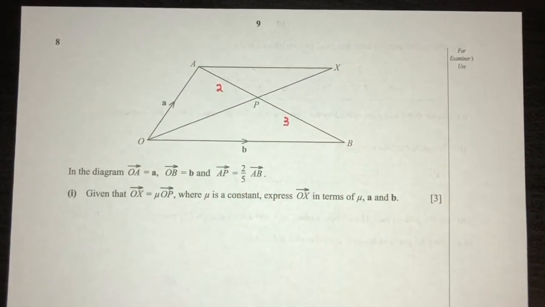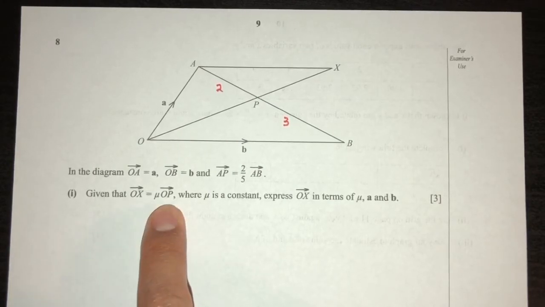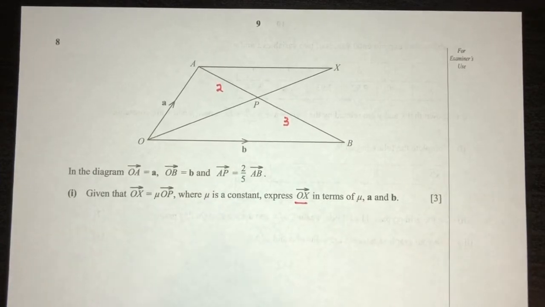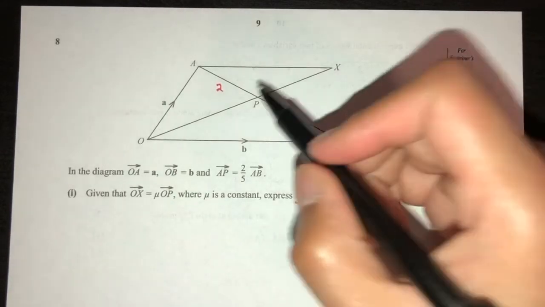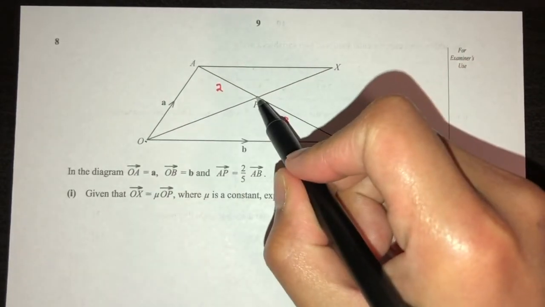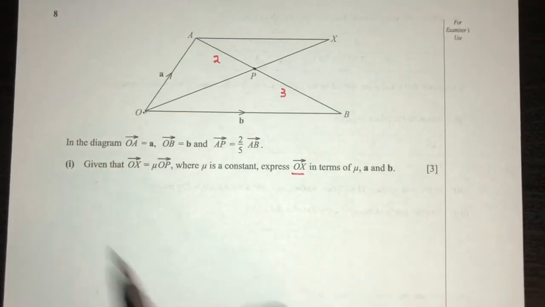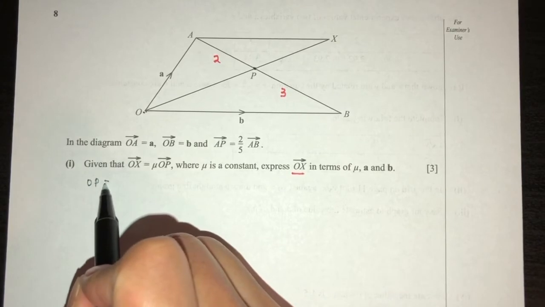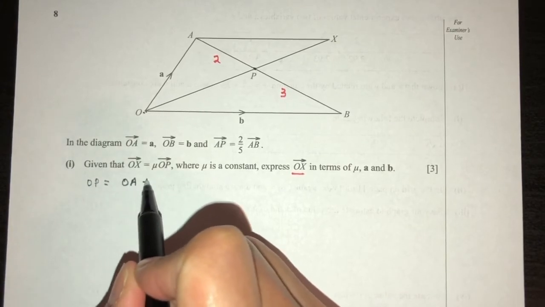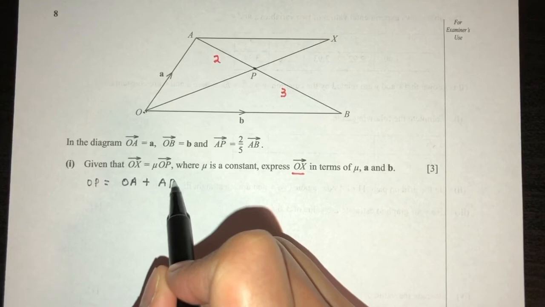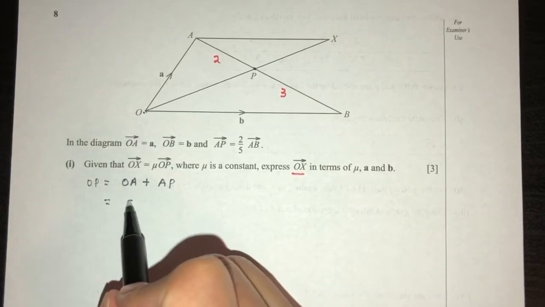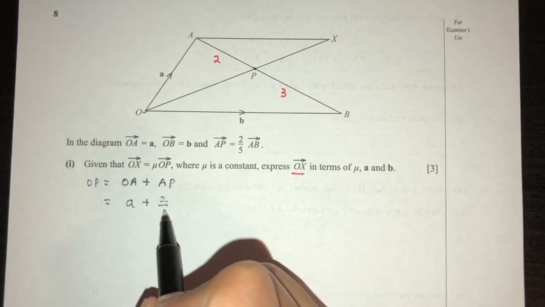Now part 1: given that OX is μ OP, where μ is a constant, express OX in terms of a and b. First let's find what is OP. OP will be O going to A going to P. So OP will be OA plus AP. OA is a and AP is 2/5 AB.